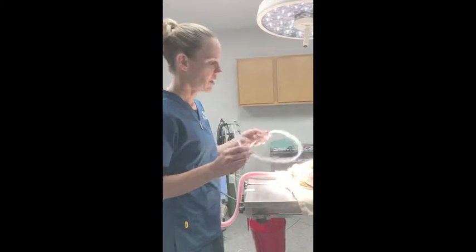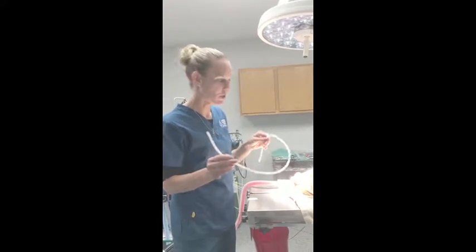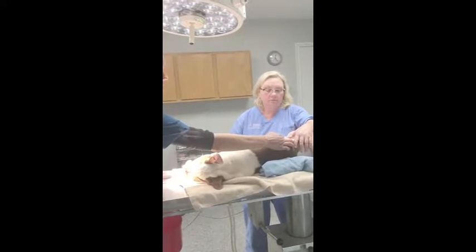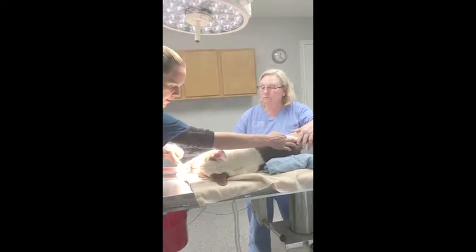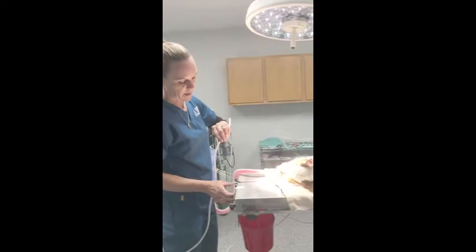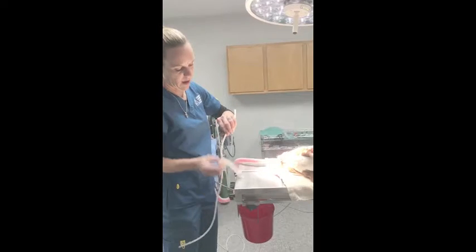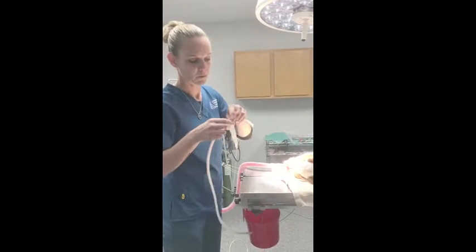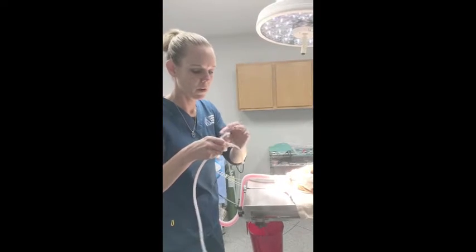Gastric intubation. Here is a gastric tube. I'm going to measure from his last rib to the tip of his nose. That's about as far as I want the tube to go down. I'm going to take a piece of tape and mark the tube so that I know I've made it to the length that I wanted it to go.